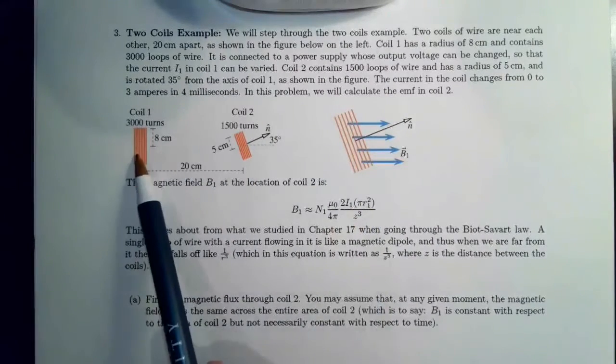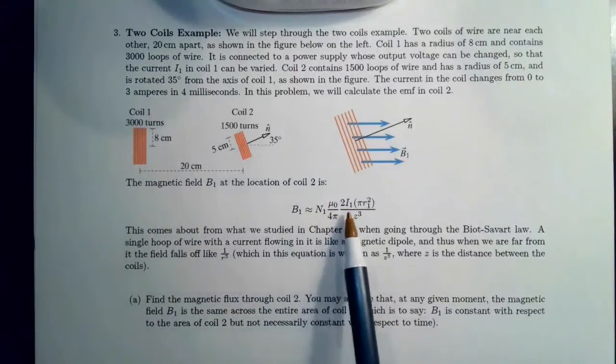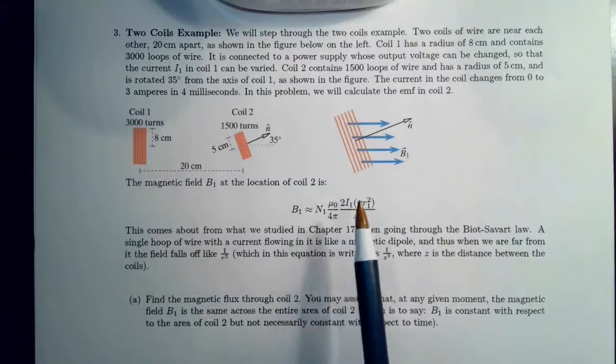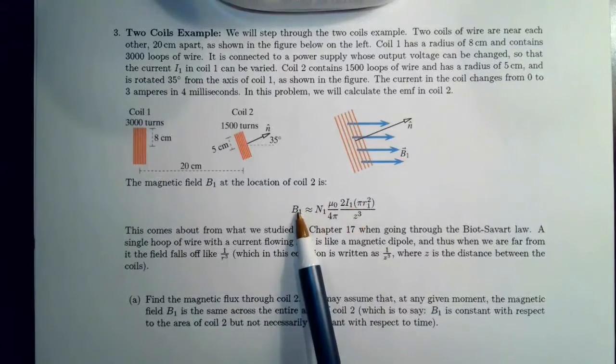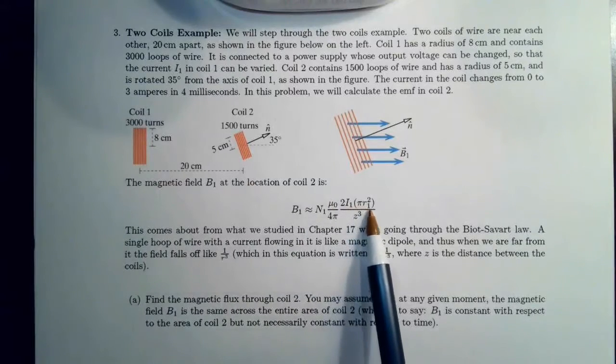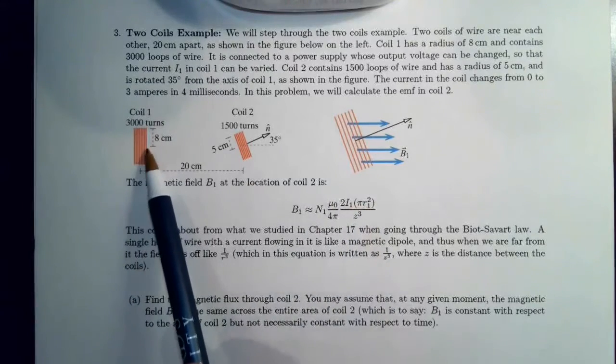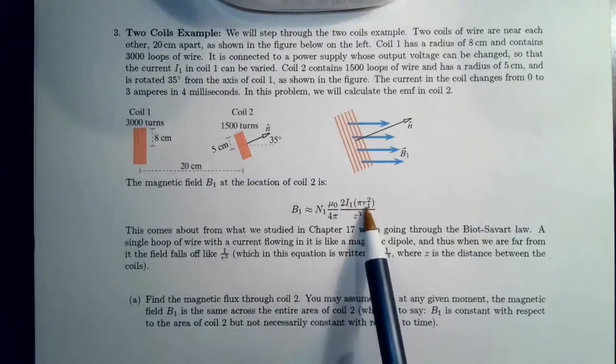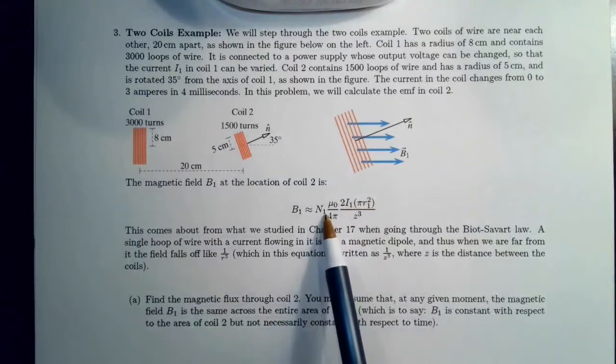I1 is the current in coil 1. We would expect B1 to be proportional to I1, right? More current, more magnetic field produced by the coil. And here pi r1 squared, that's the area of coil 1. R1 is the radius of coil 1, and here we have N1, that's the number of turns in coil 1.